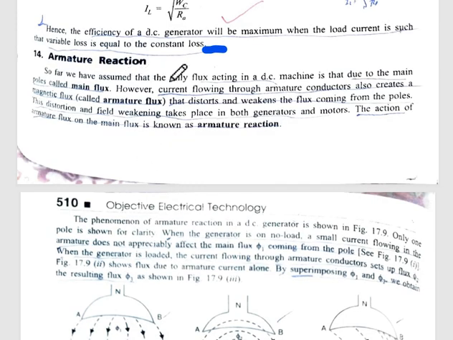Armature reaction. Current flowing through an armature conductor also creates a magnetic flux called armature flux. The only flux acting in DC machine is that due to the main pole, called main flux. The current flowing through an armature conductor also creates a magnetic flux called armature flux that distorts and weakens the flux coming from the poles. This distortion and field weakening takes place in both generator and motor. The action of armature flux on the main flux is known as armature reaction.